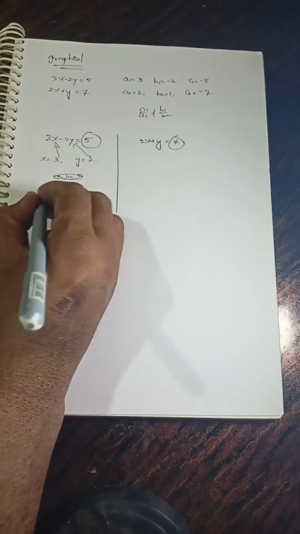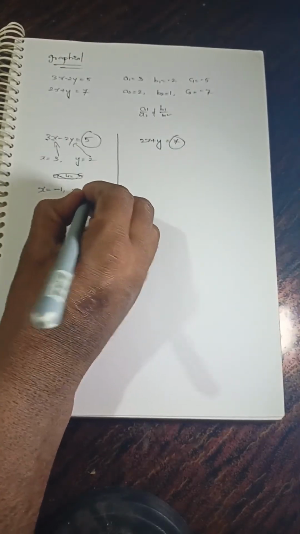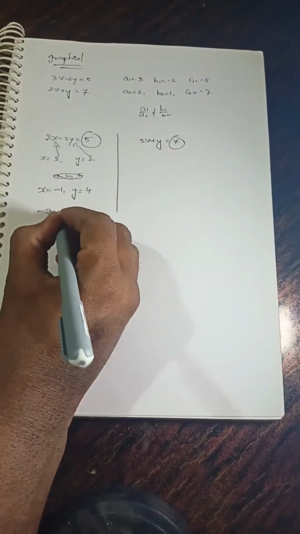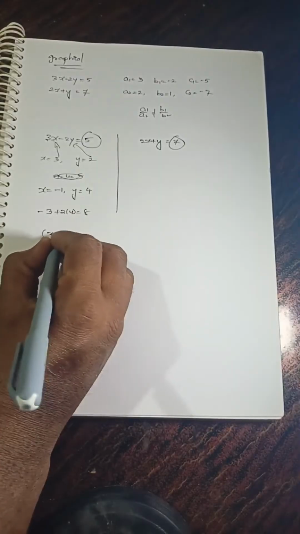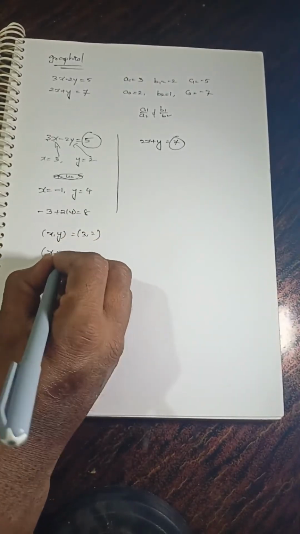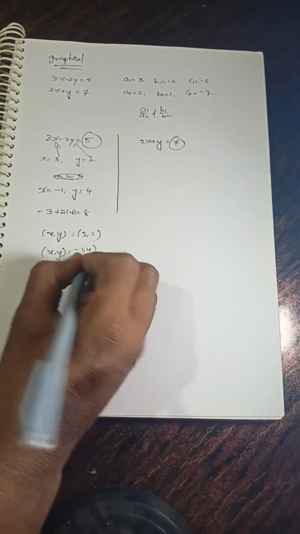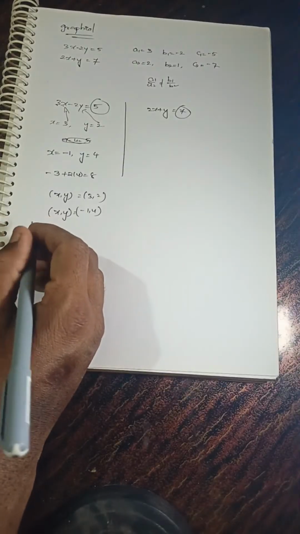Yes, if I am taking x value minus 1, y value as 4. Yes, minus 3 plus 2 into 4, you are going to get 5. So what are the 2 points you got? X comma y, one you got 3 comma 2, and second one x comma y you are getting minus 1 comma 4.